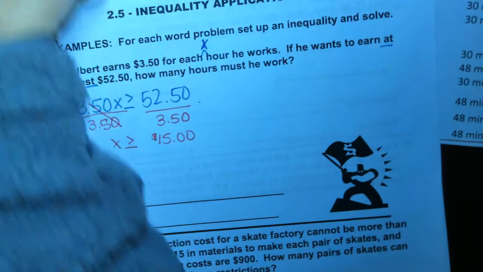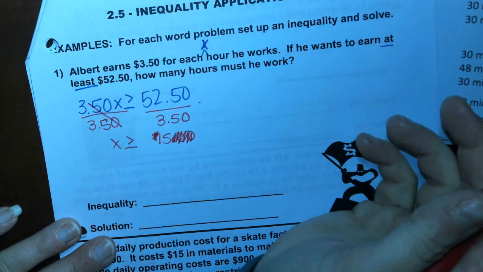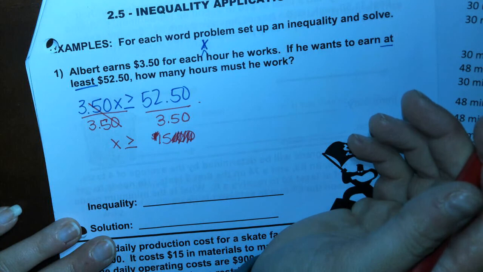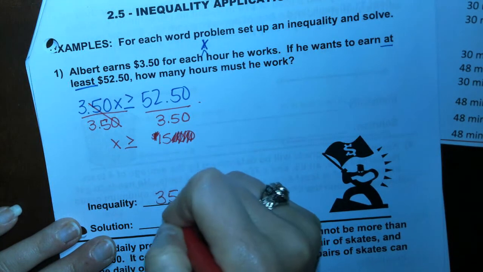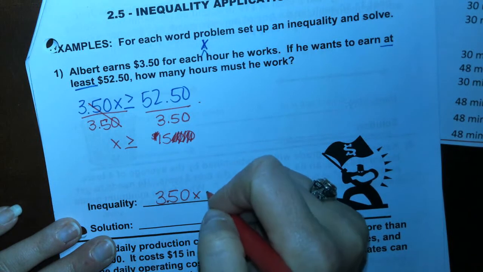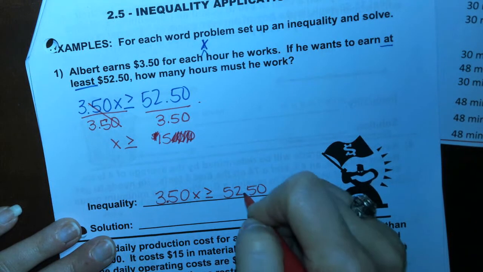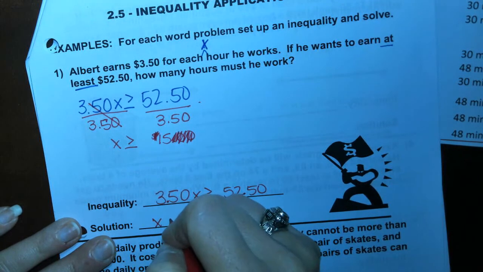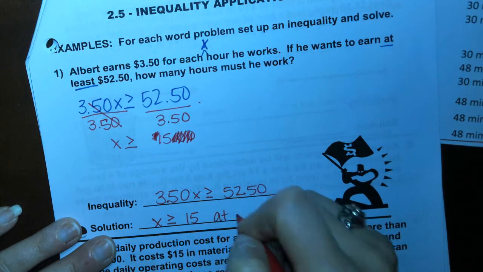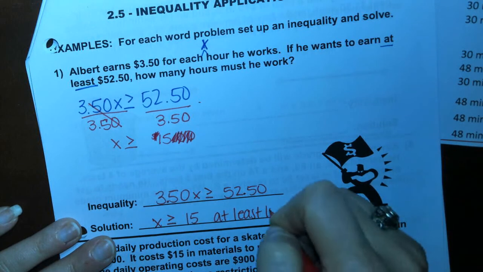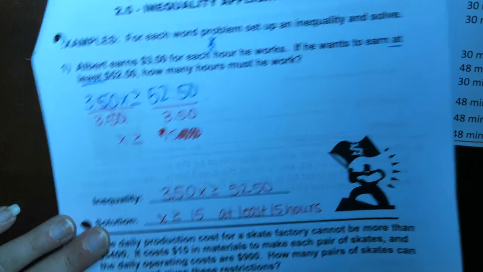So, not $15. It's not in dollars. Down here, we're going to put our inequality that we wrote here, and then we figured out that x has to be greater than or equal to 15. So he has to work at least 15 hours. Okay? At least 15 hours.